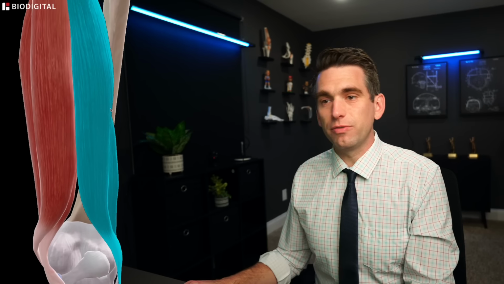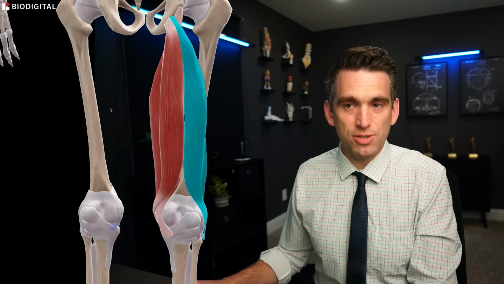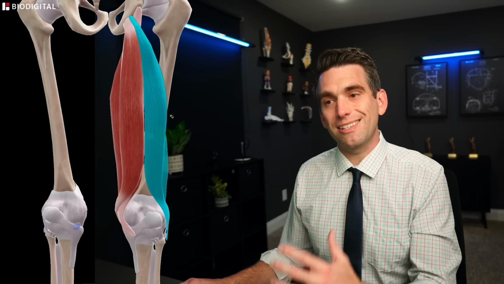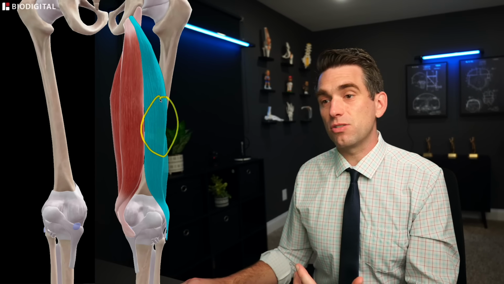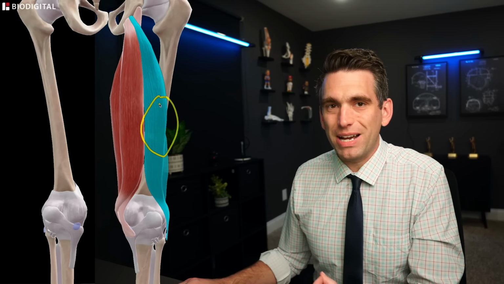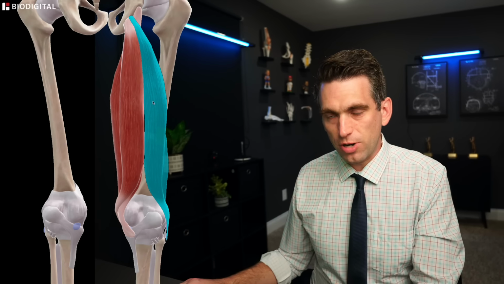So the biceps femoris is the most common muscle when you have a hamstring strain, and it sits on the outside. This sits right in the area where we saw Jayden Daniels grabbing, and so my suspicion is that this is a biceps femoris muscle strain.